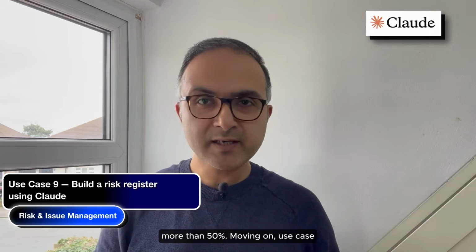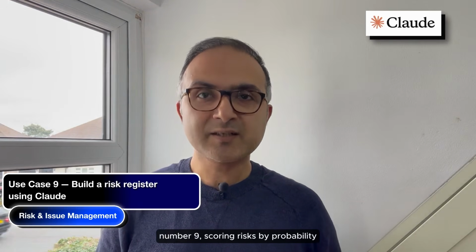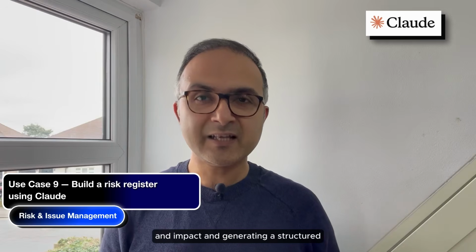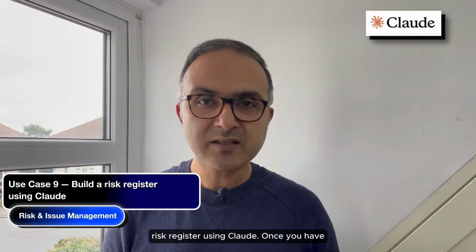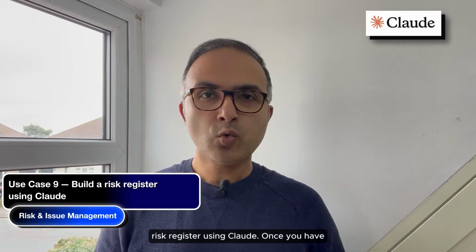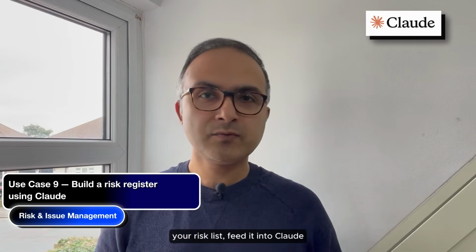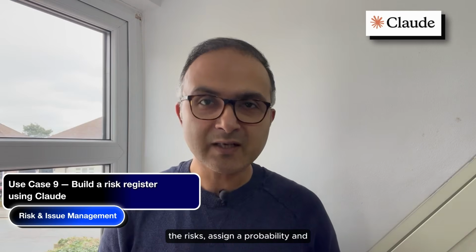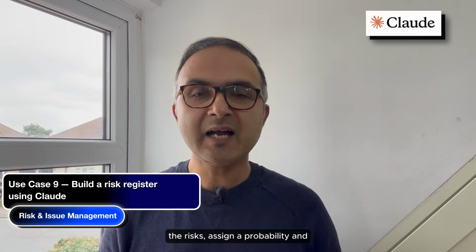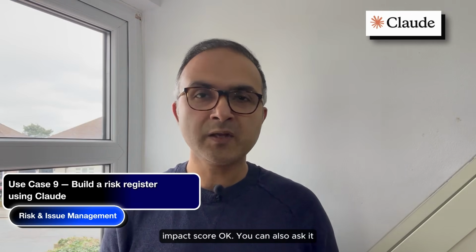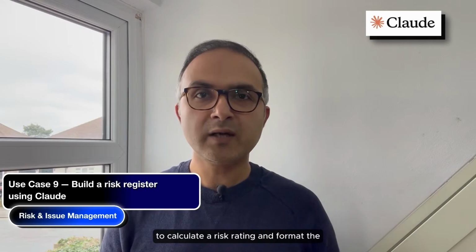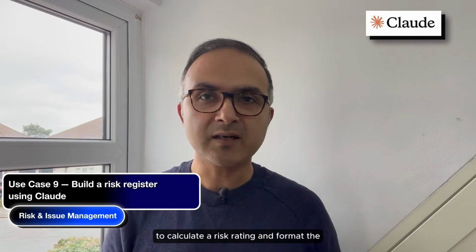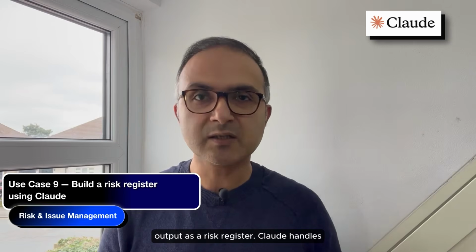Moving on, use case number 9. Scoring risks by probability and impact and generating a structured risk register using Claude. Once you have your risk list, feed it into Claude and ask it to assess each of the risks, assign a probability and an impact score, okay? You can also ask it to calculate a risk rating and format the output as a risk register.